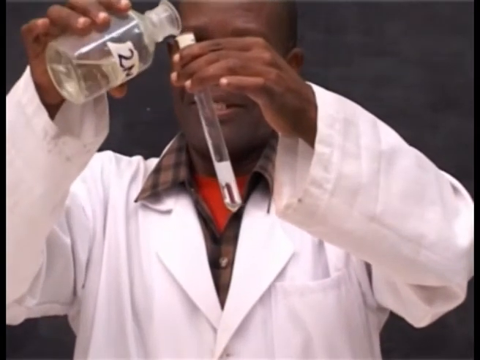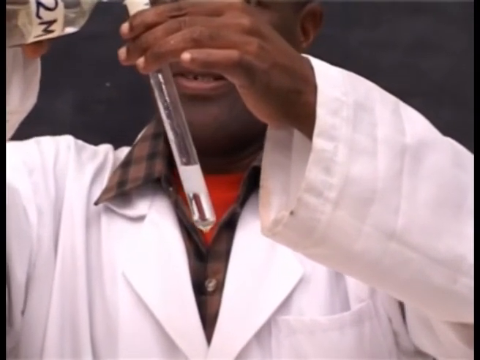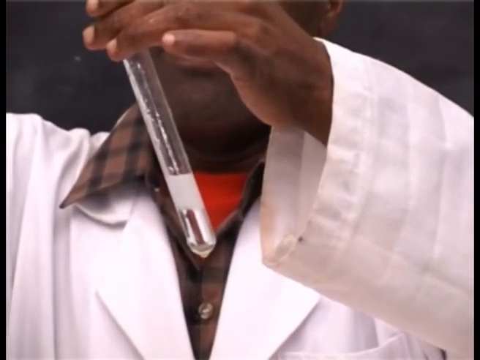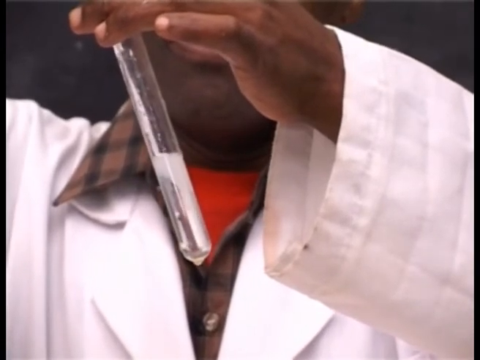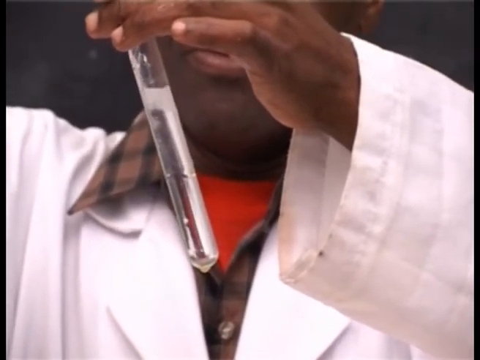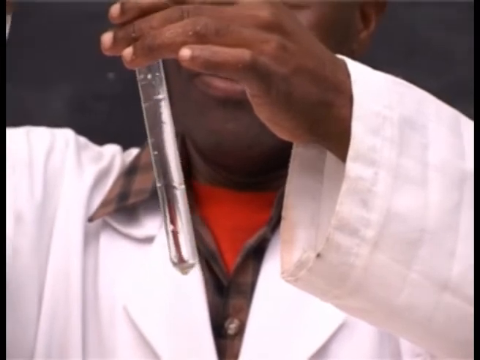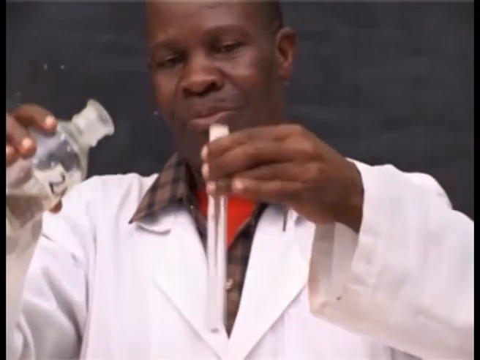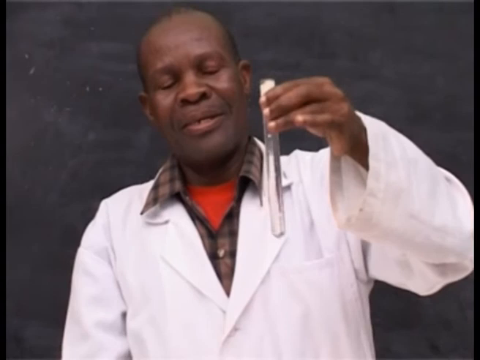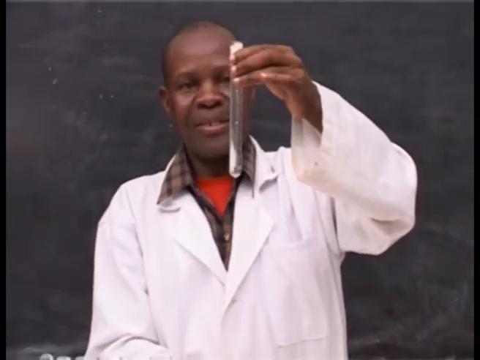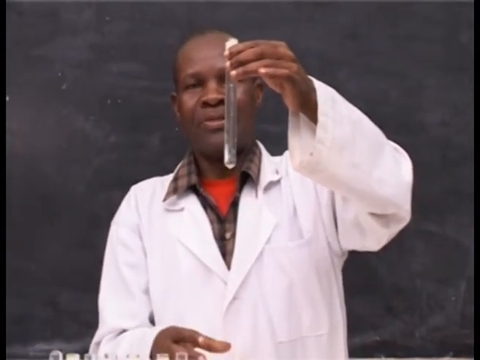Then you have to add in excess to see what will happen. The white gelatinous precipitate formed dissolves.